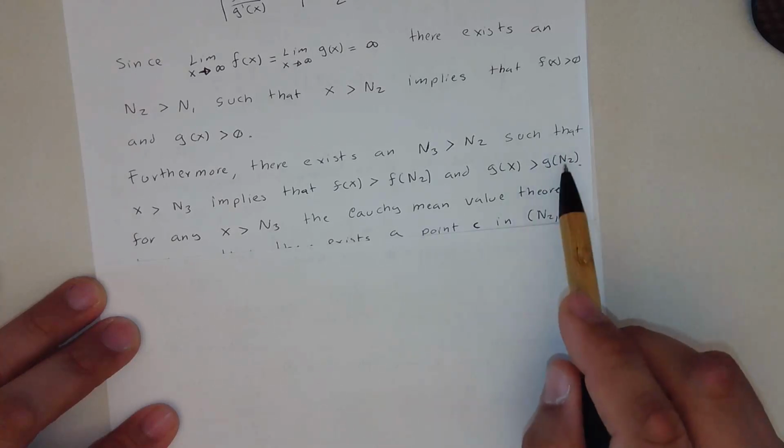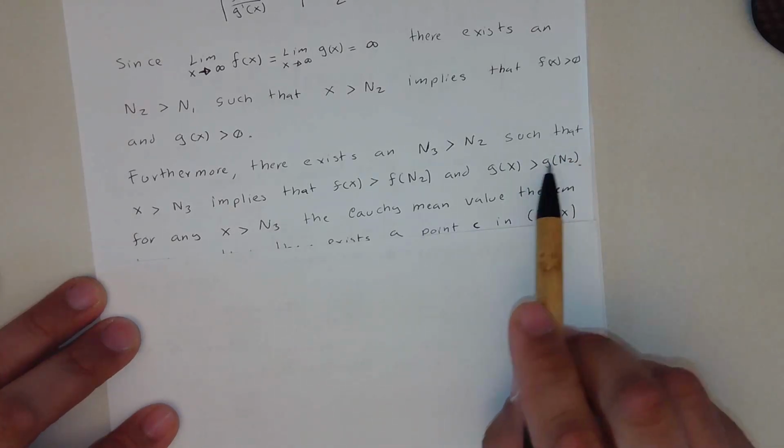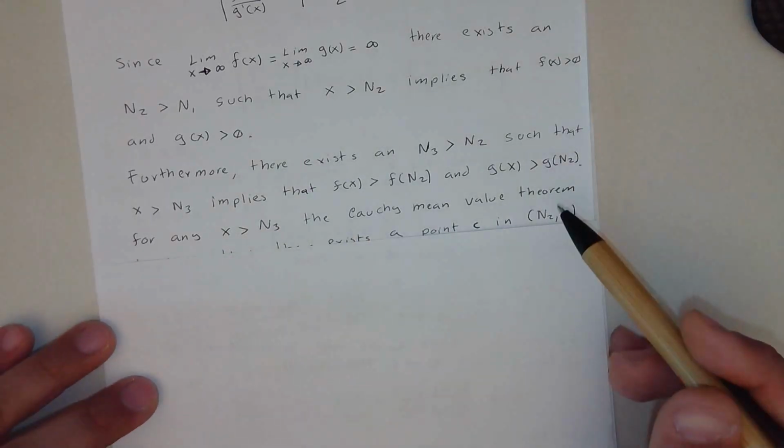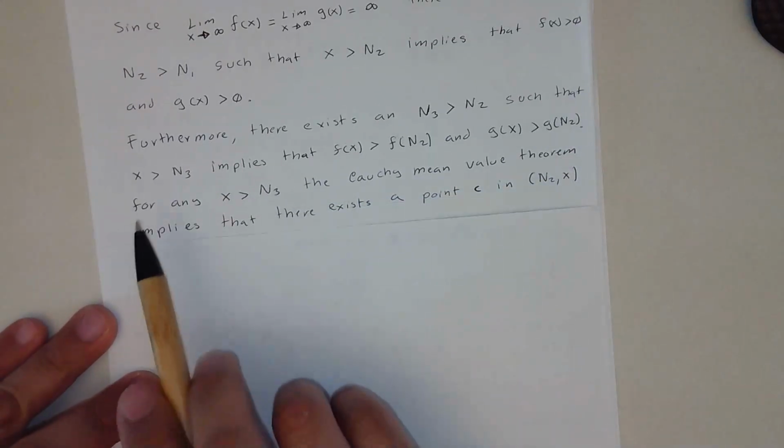Of course, because the number n2 is less than n3, we will find that x, right?